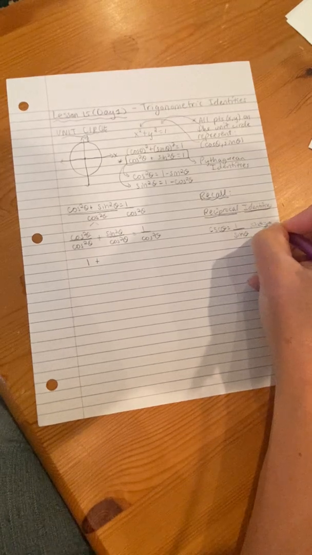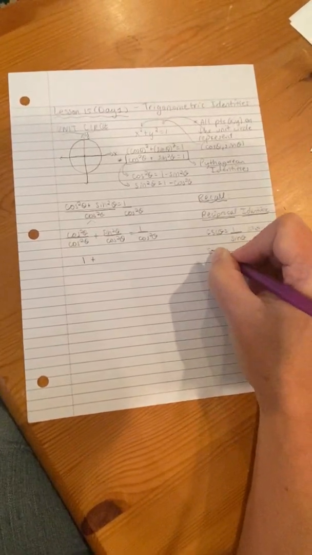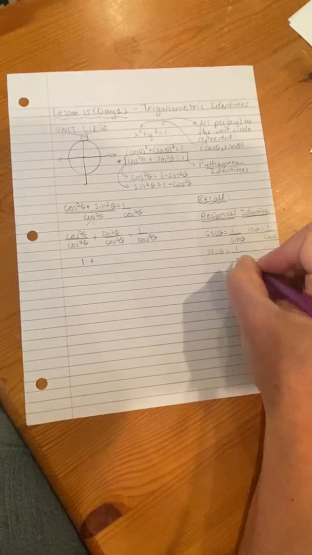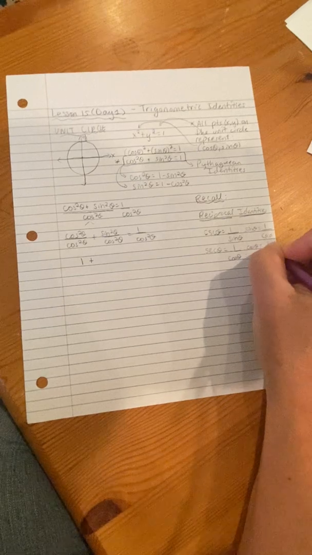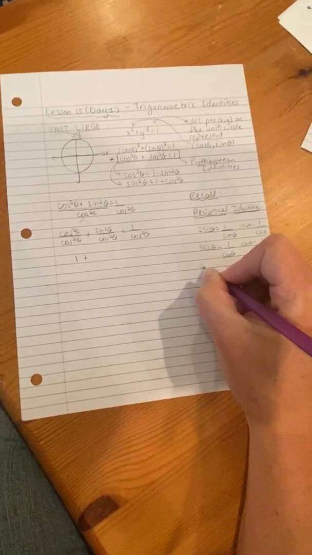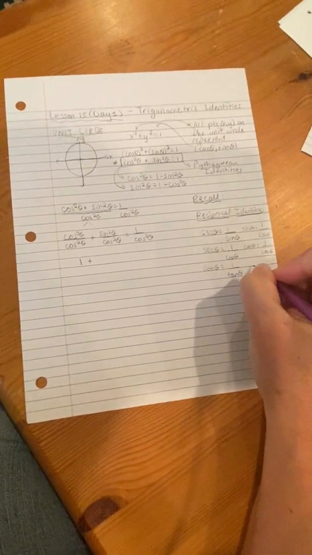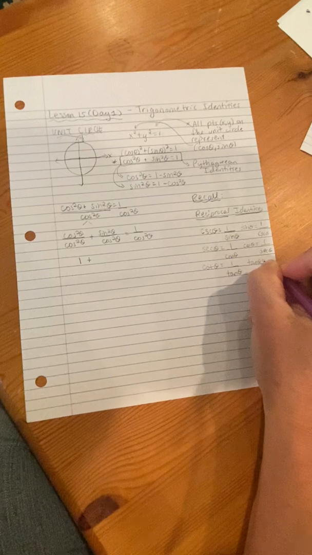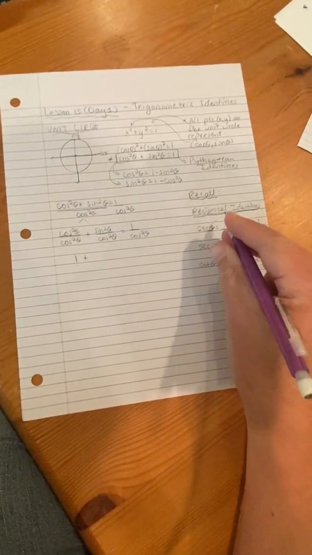Now that also means that sine theta is equal to 1 over cosecant theta. We've got secant theta is equal to 1 over cosine theta, which also means that cosine theta is equal to 1 over secant theta. And we also have cotan theta, which is equal to 1 over tan theta, and that means that tan theta is equal to 1 over cotan theta. Okay, so those are your reciprocal identities.